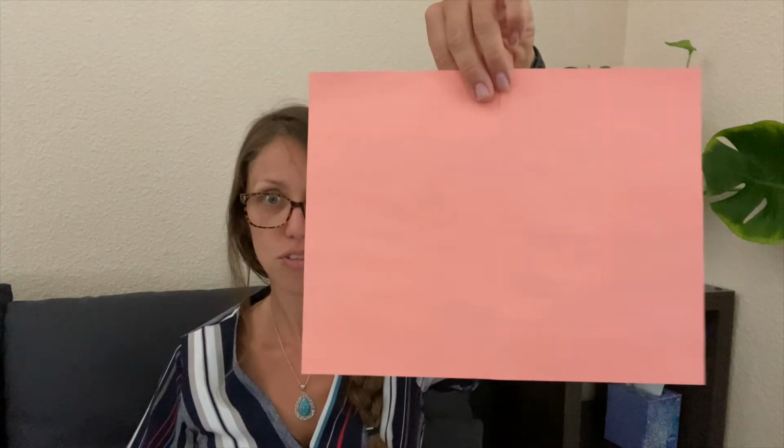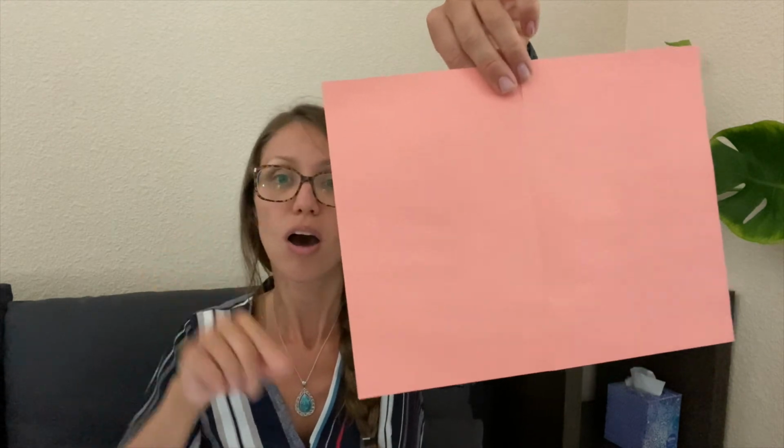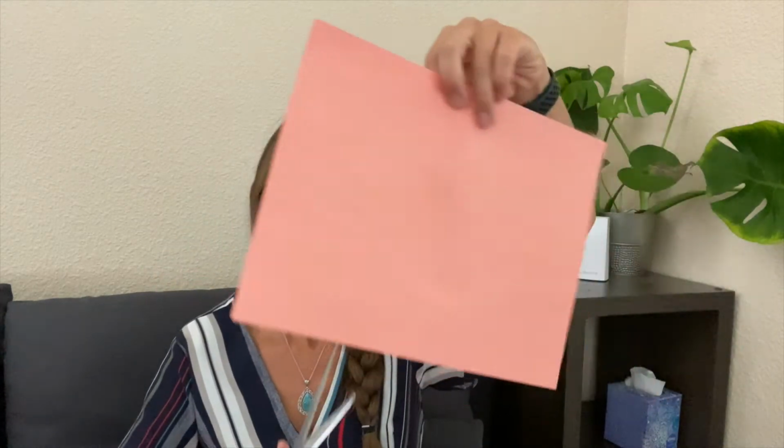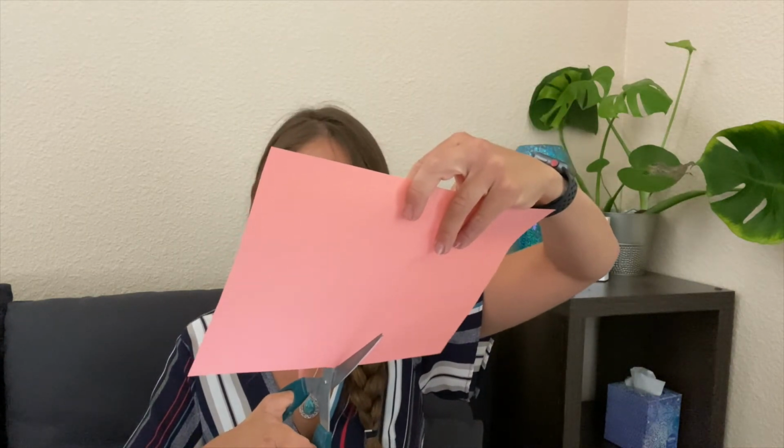Before I cut though, when we have 0 tears, there is 1 sheet of paper. So under x equals 0 on your table, fill in the number 1. And now let's cut. When we've torn the paper or cut the paper once, we now have 2 sheets of paper. So fill in the number 2 on your table.